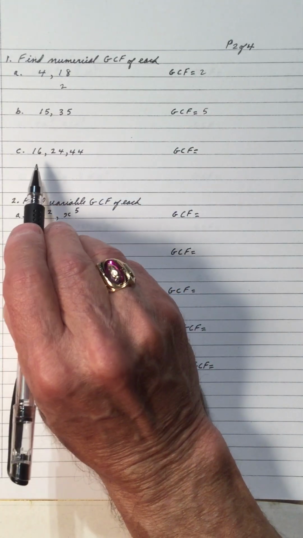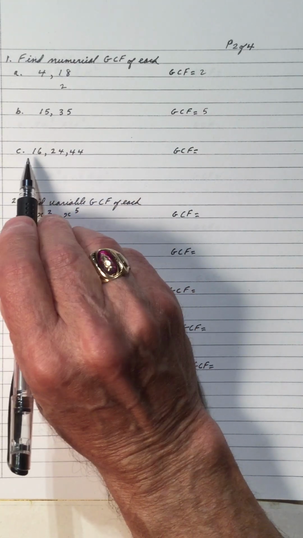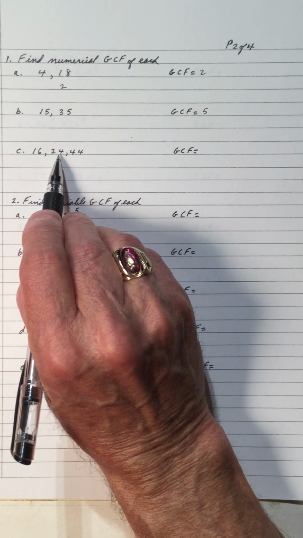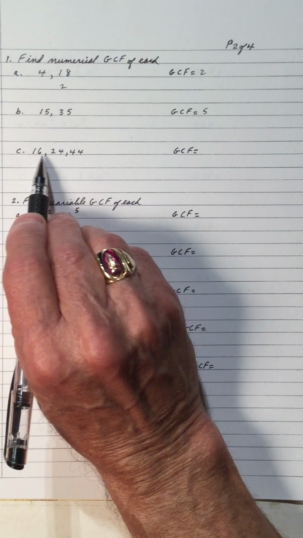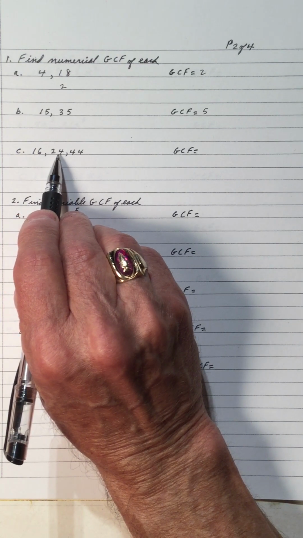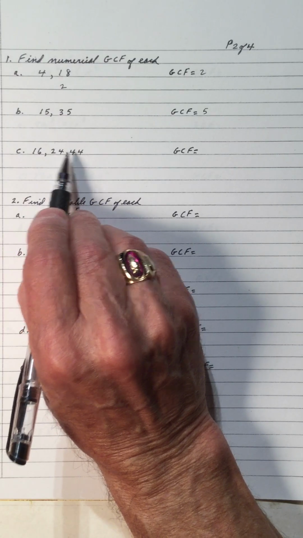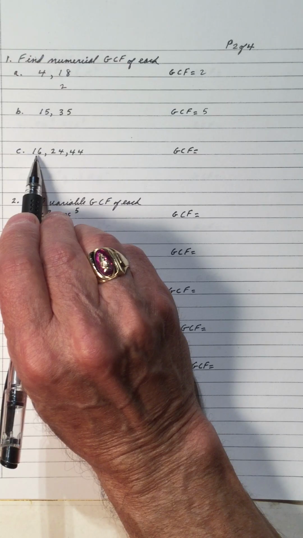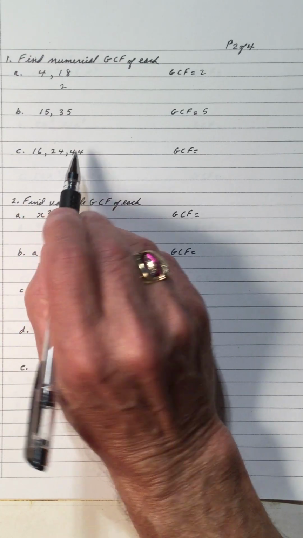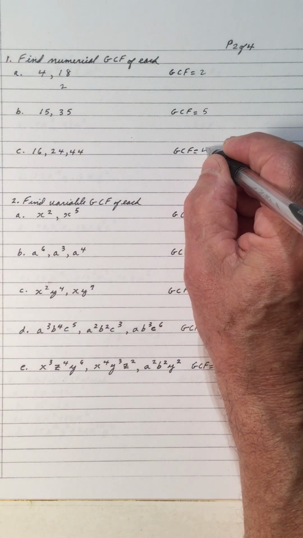And we got 16, 24, and 40. So the smallest number is 16. 16 is not a factor of 24. We have an 8. 8 is a factor of 16. 8 is a factor of 24, but is not a factor of 44. The next factor of 16 is 4. 4 into 24 is 6. 4 into 44 is 11. So 4 is the GCF.